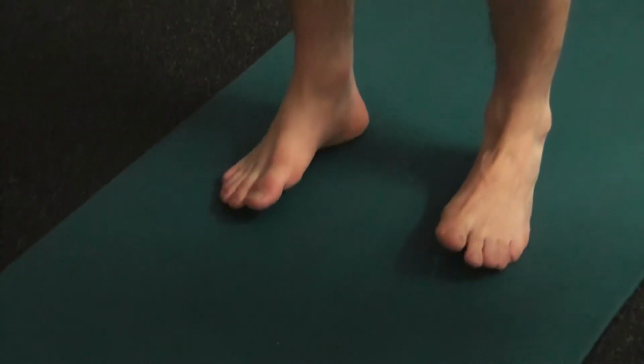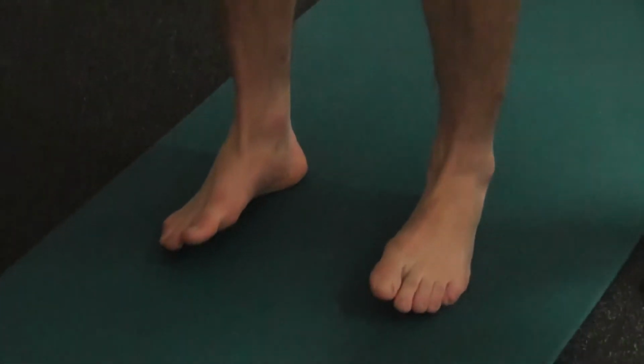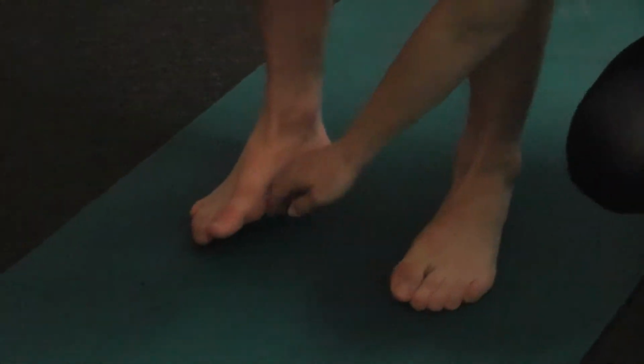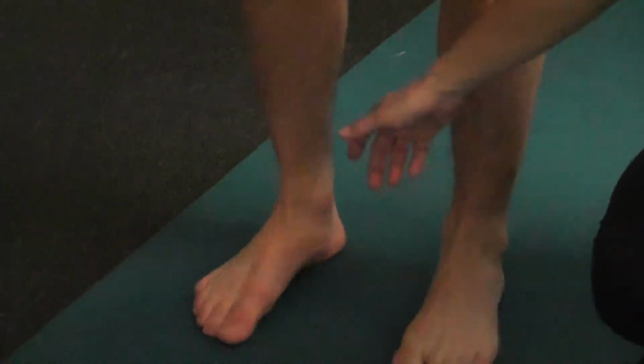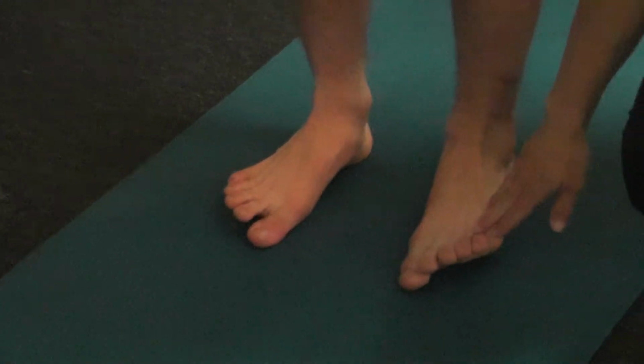Next, I'm going to talk to you about pronation and supination. I'm going to have you look at Casey's feet. Supination happens when your foot rolls outward when you walk or run. So you can see that he has a gap right here. Pronation is the opposite. It's when your feet come in when you walk or run.